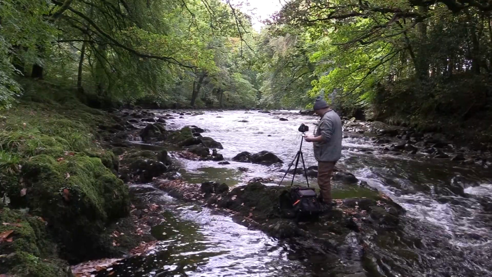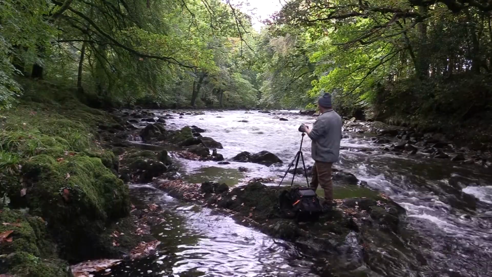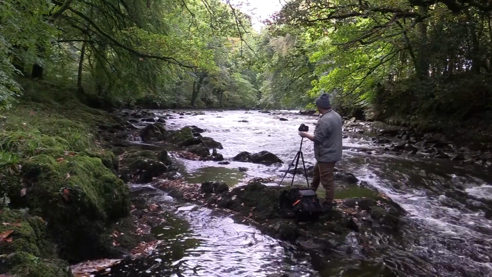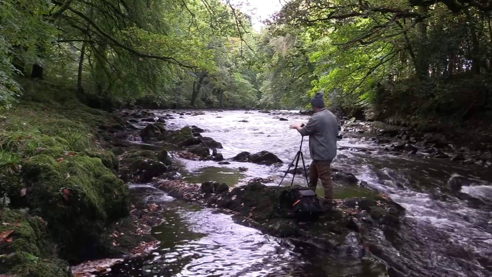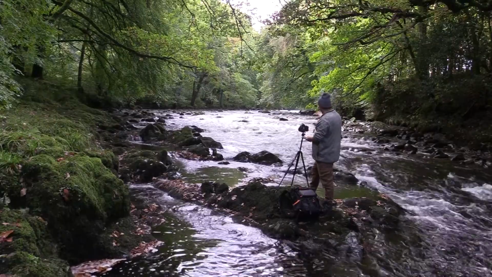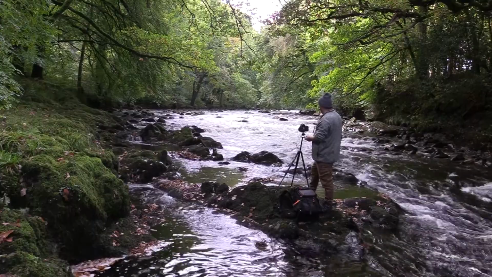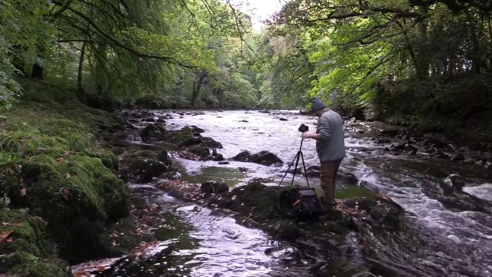So what I'm going to do is exposure blend two images together. So I'm going to bring up the darks, the shadows in the left hand side of the image by doing a 40-second exposure, and then the middle where the main light's coming in, I'm going to probably do a 30-second exposure and then blend the two together.